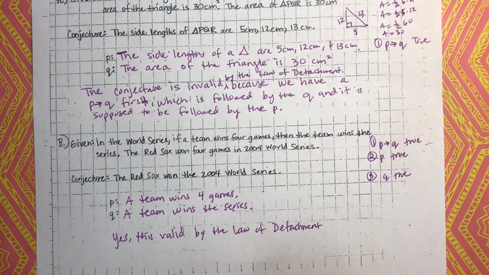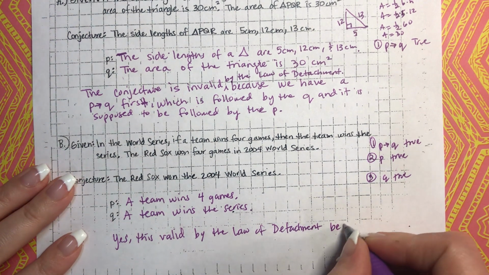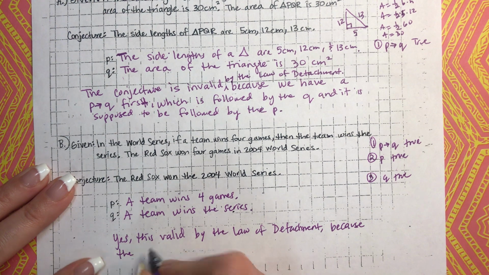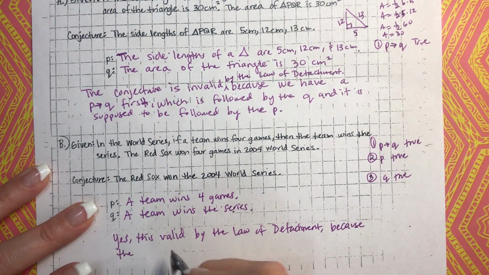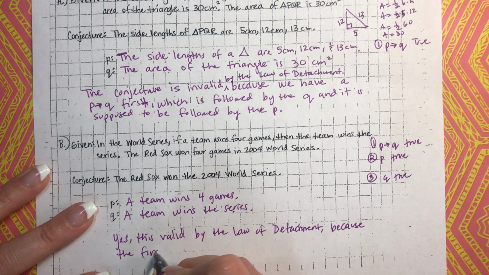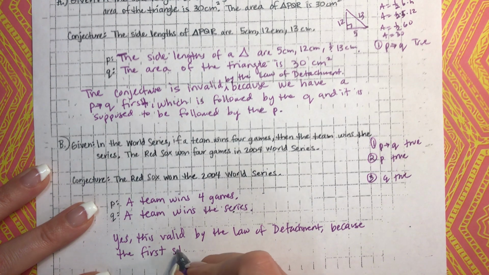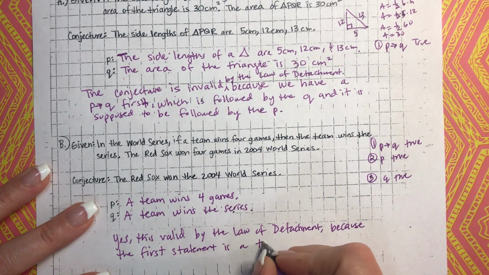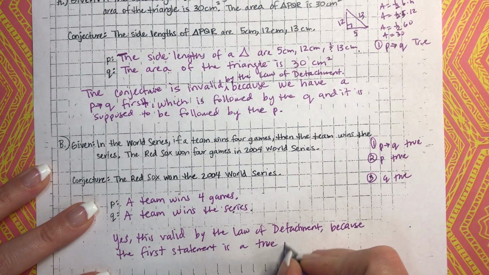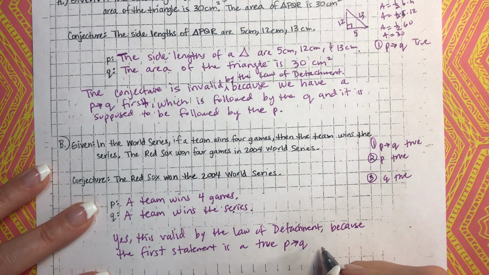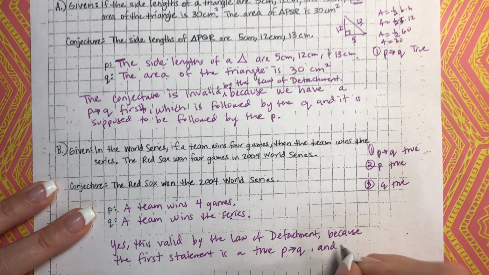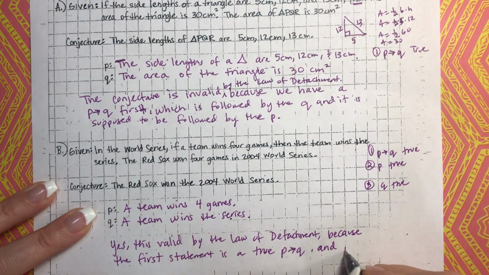Why? Well, we have to say why. Because the first statement is a true conditional, and our P, our hypothesis, is true, is equal to true.